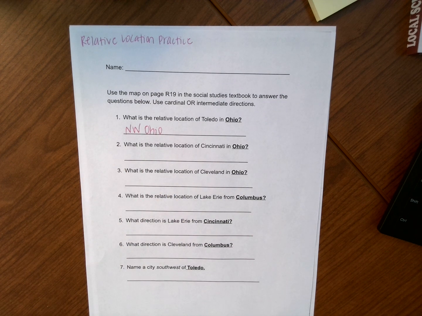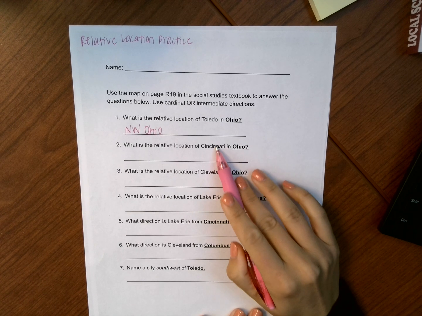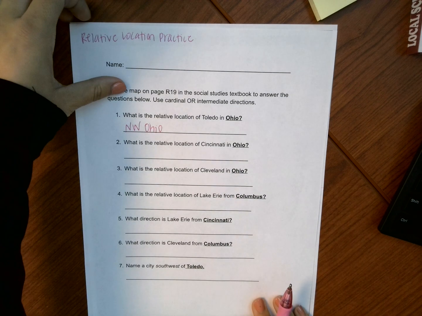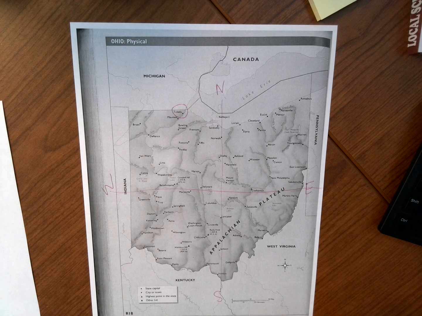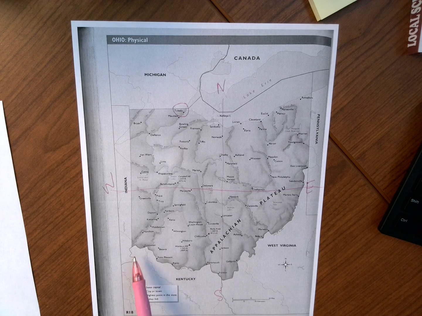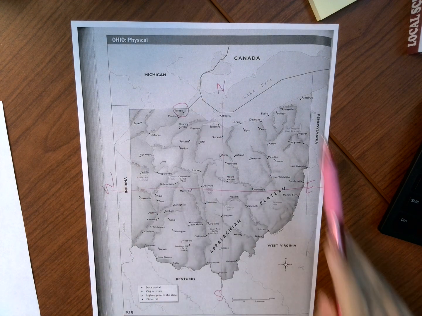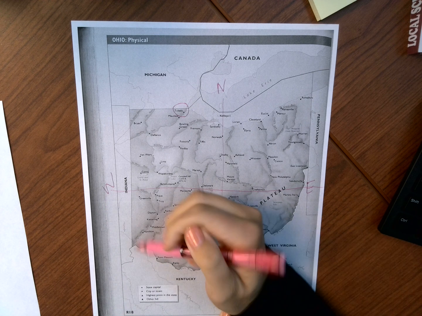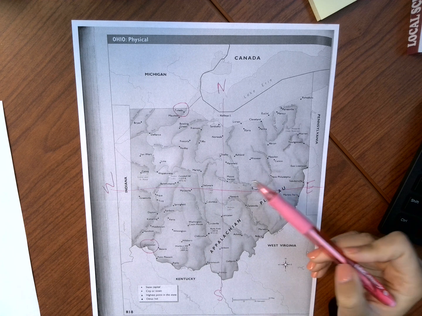Number 2, what is the relative location of Cincinnati in Ohio? By saying this, we know Cincinnati is a city inside Ohio. So we're going to do the same thing. First, we have to find Cincinnati. Look, look, look. Cincinnati is right down here, very close to Kentucky, you see. If we're looking at this as our compass rose, we would start in the middle. I'm going to circle Cincinnati for us so we know where we're going.